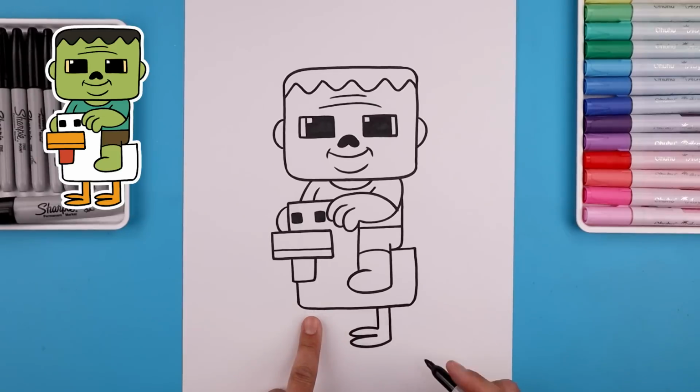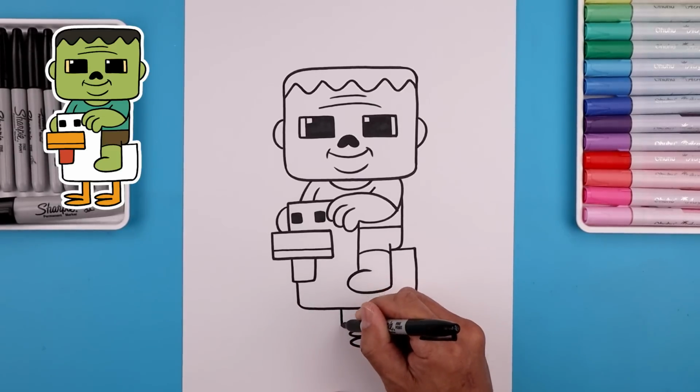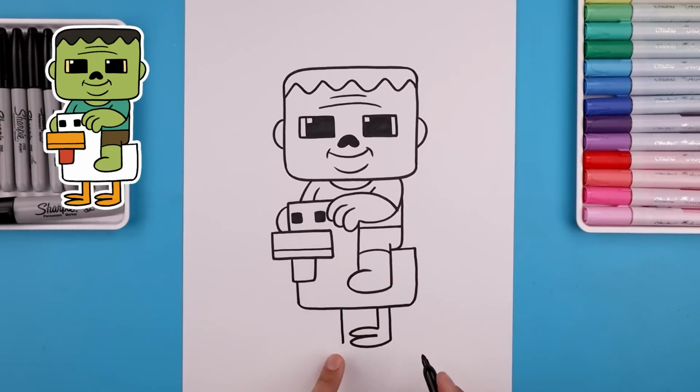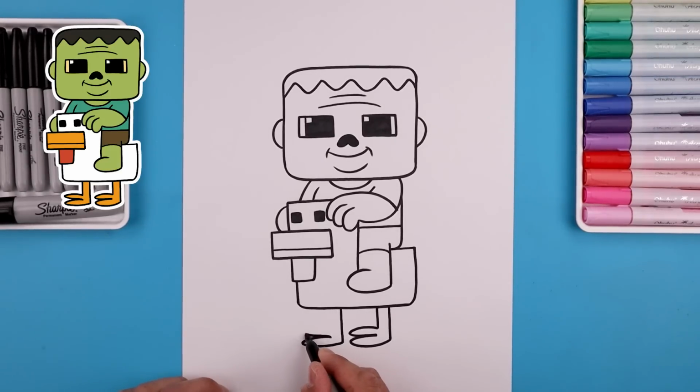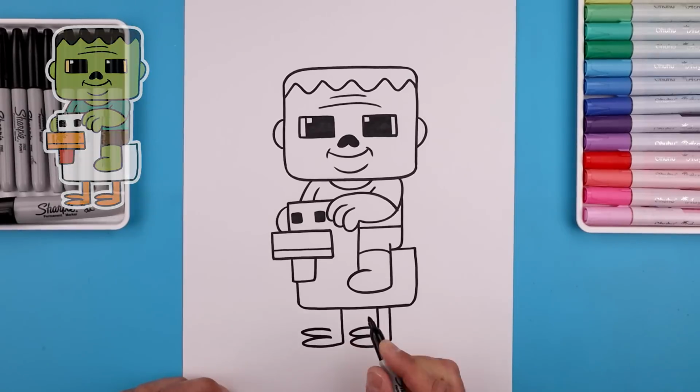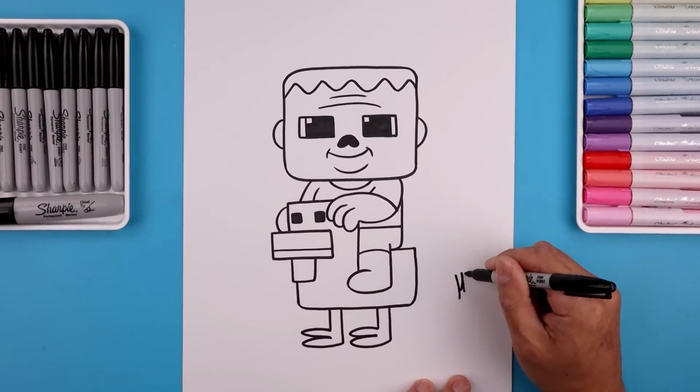Now we're going to repeat that over on the left side. So we step over, come all the way down towards the same height, and then we'll repeat those same steps. And now we'll sign our art and add a splash of color.